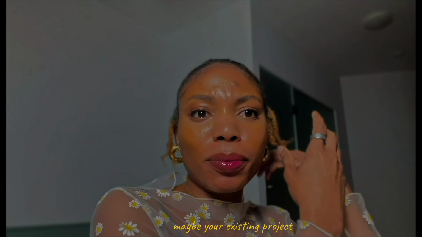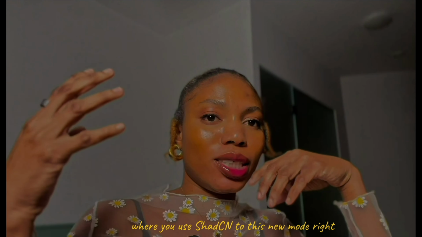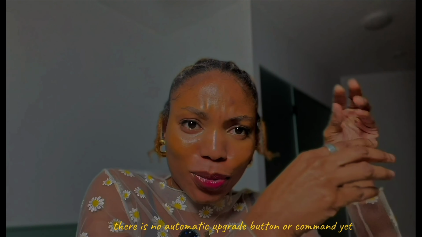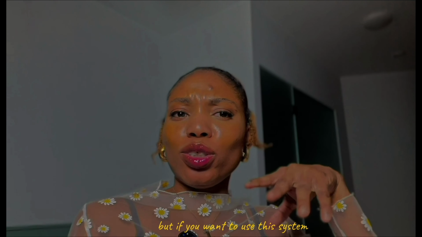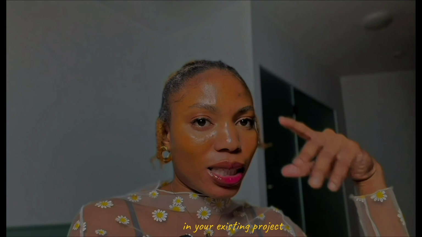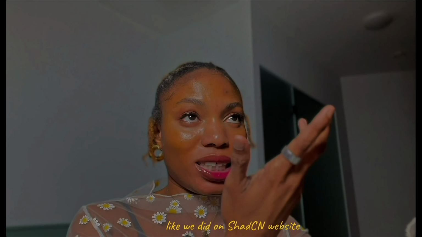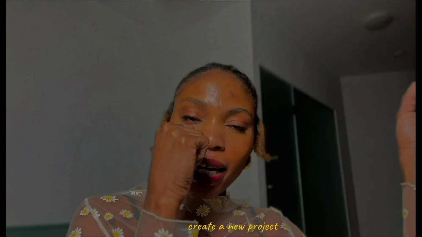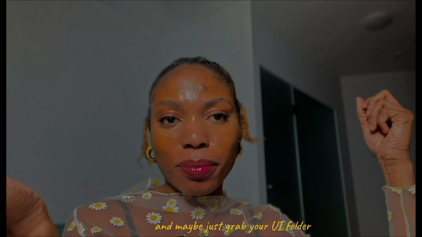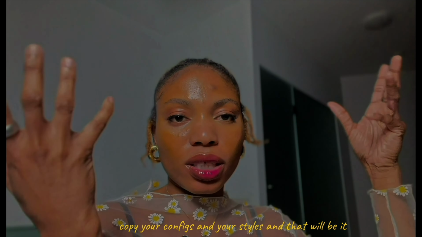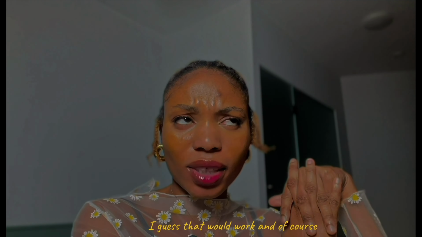So to upgrade maybe your existing project where you use Shadcn to this new mode, I don't think there is an automatic upgrade button or command yet. But if you want to use this system in your existing project and not a new project like we did, you can set up the design system like we did on the Shadcn website, create a new project and maybe just grab your UI folder, copy your configs and your styles, and that'll be it. I guess that would work.